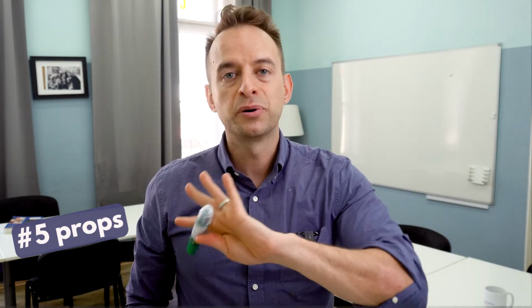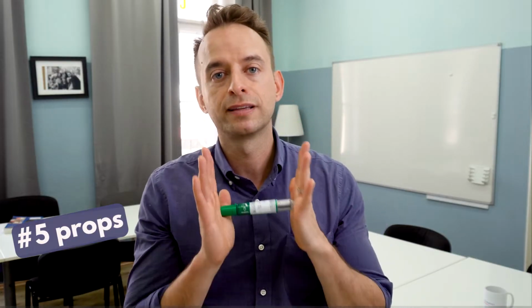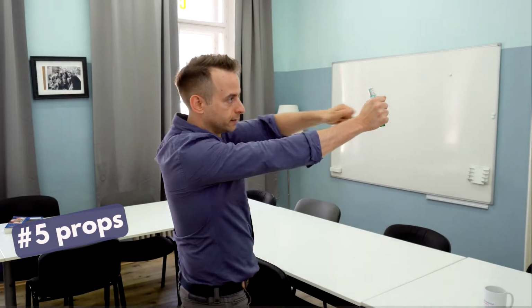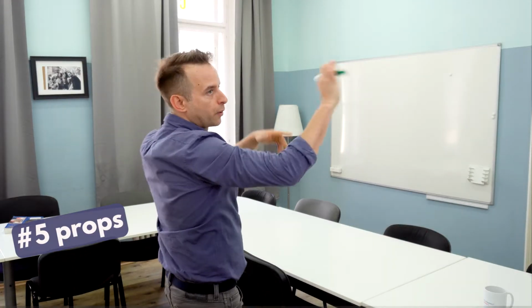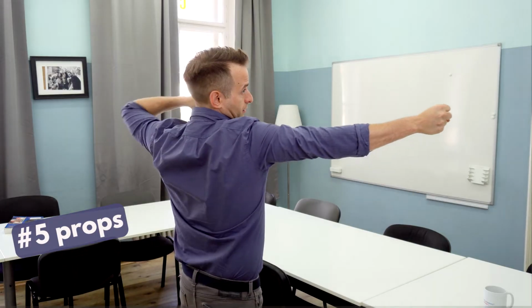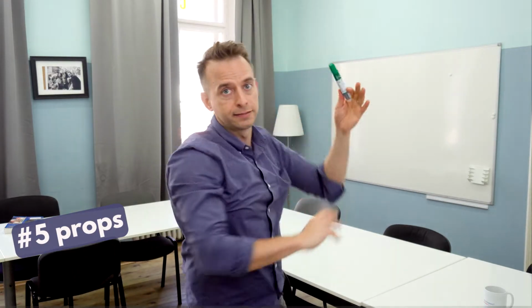Props are great if you don't have the real thing, and the best thing about using a prop is you can put anything in your hand, combine it with a mime, and it focuses on the noun. So case in point, what part is this? What part is this? It's the bow. What is it now? It's the arrow, correct. You could do it with anything. Put something in your hand, act it out, people will focus on the object.